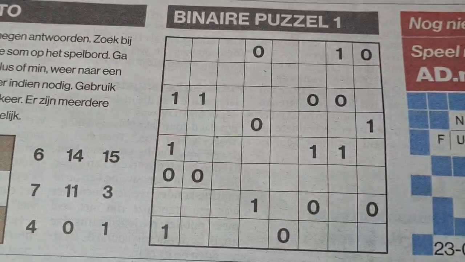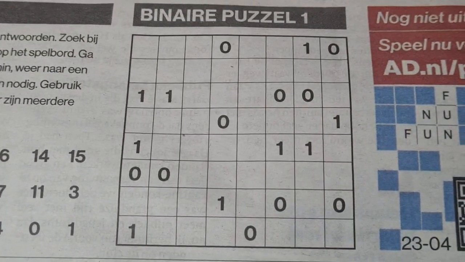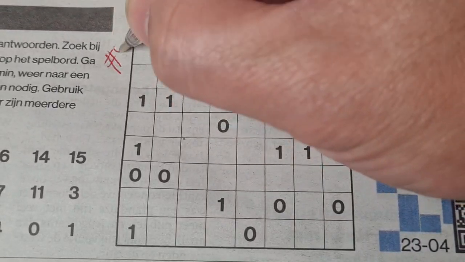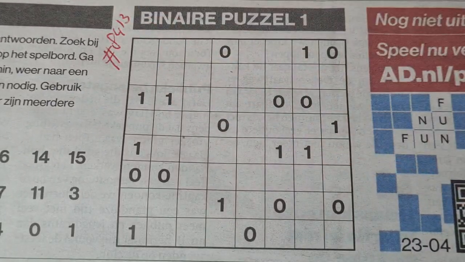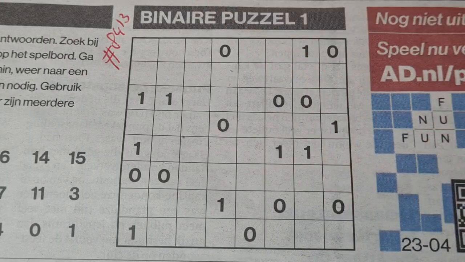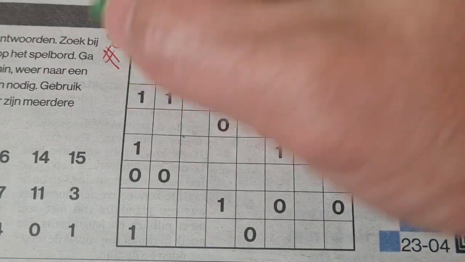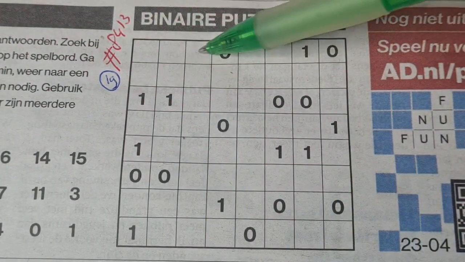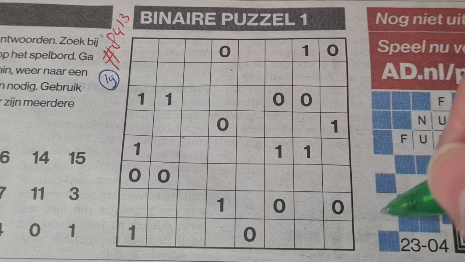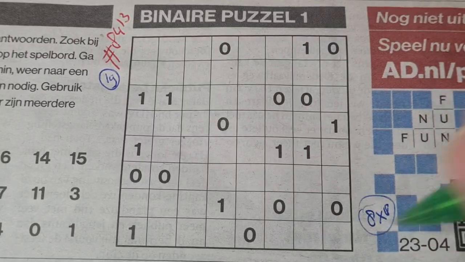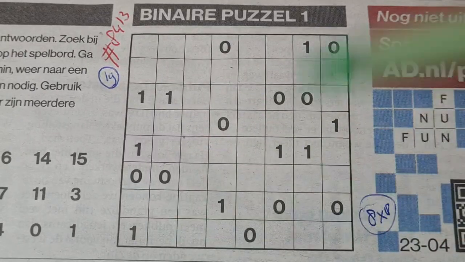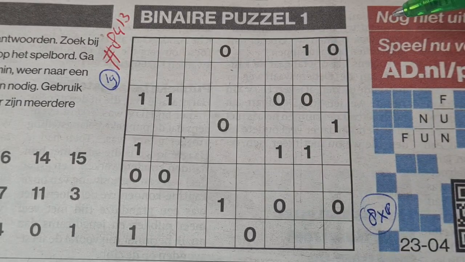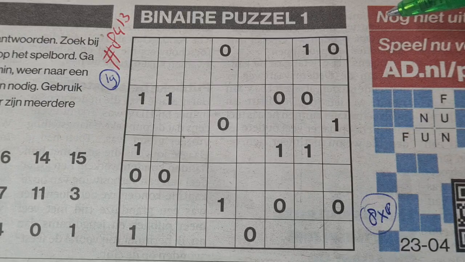It's binary time, yes. This will be number 8414. And before I start, I always count the printed digits. This one has 19 printed digits. That's a lot. Well, what kind of binary puzzle is this one? Let me count: 1, 2, 3, 4, 5, 6, 7, 8 by 8. In a binary puzzle, in a row or in a column, there are always 4 ones and 4 O's. Alright, so let's get started.